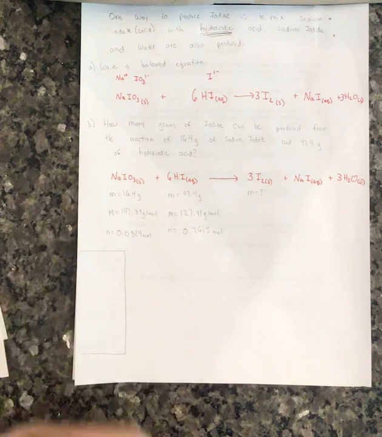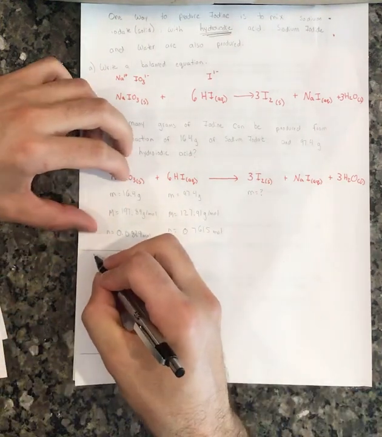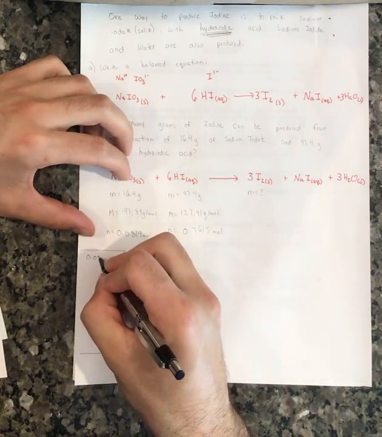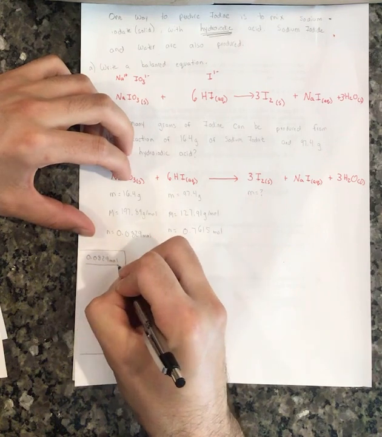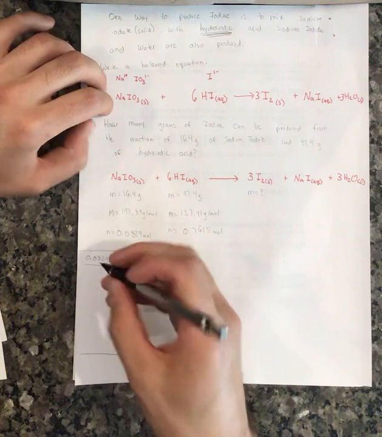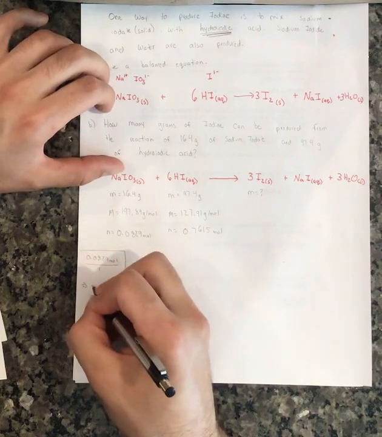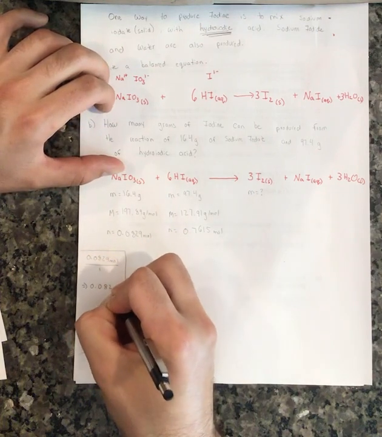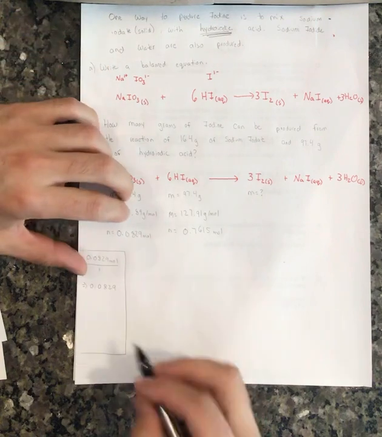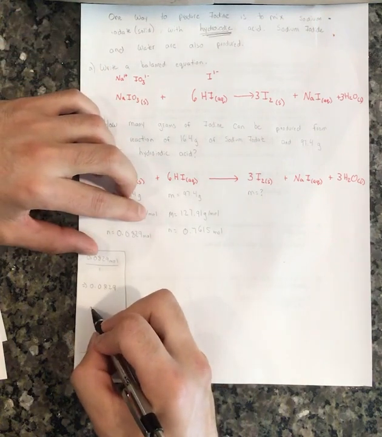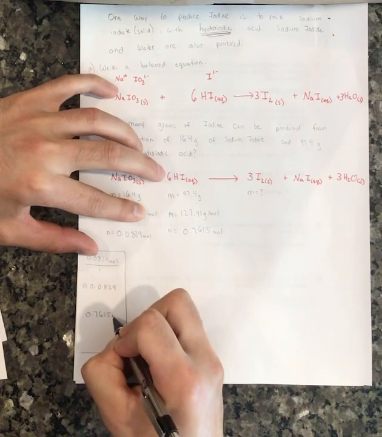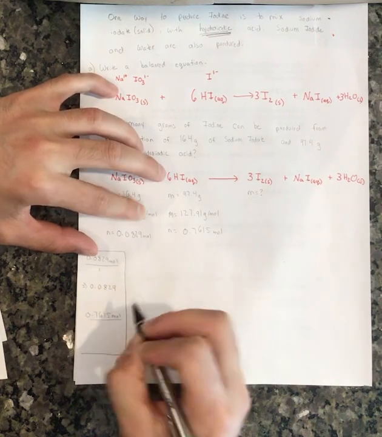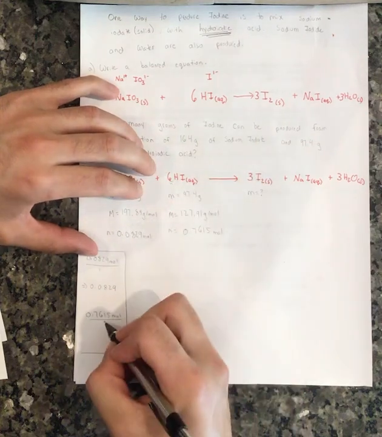Okay, now in order to do our side work, we need to take both of our moles and we need to divide by the coefficient. So we take this and we're dividing by 1. So obviously we get the same exact thing there. Okay, now for the second one, we're going to take 0.7615 moles and we're going to divide this by 6.